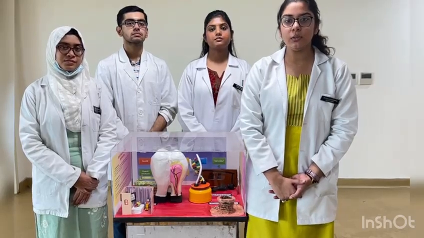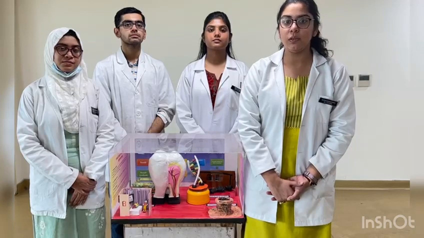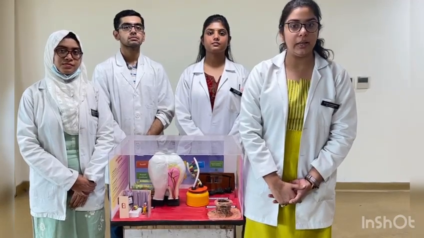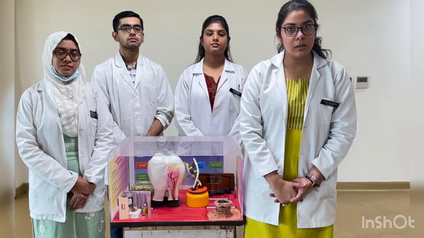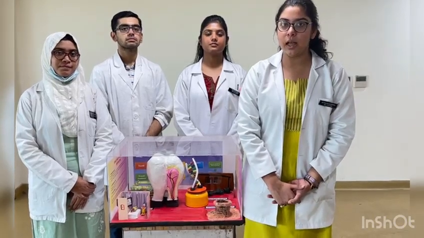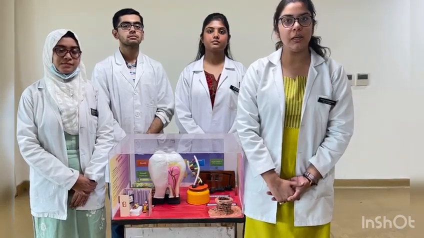Teeth are an excellent source of DNA, as DNA is present inside dental pulp, which is surrounded by dentine and enamel, which form the dental armors. In our model, we are depicting 4 scenarios where DNA-based identification from tooth plays a major role.